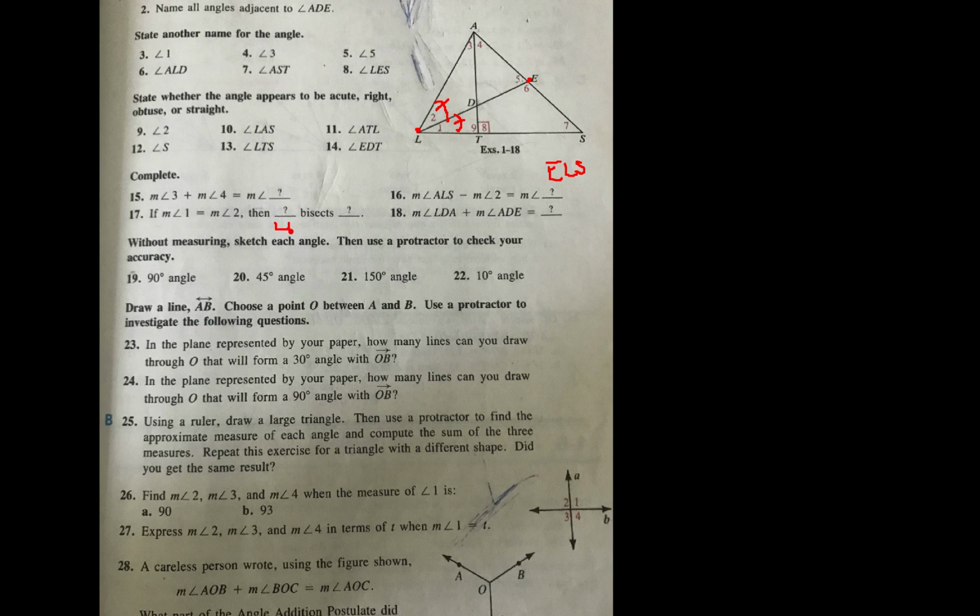So we would say segment LE bisects angle, you can put a line over that for segment, bisects angle, and it's the big angle again, ALS. That's the angle that's bisected, so when it's divided into two equal parts, it means that this is bisected, and it's bisecting this big angle right there. Okay, so that was 16 and 17.